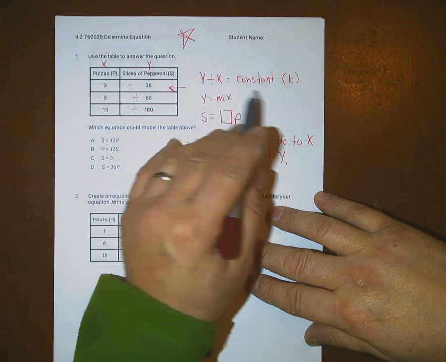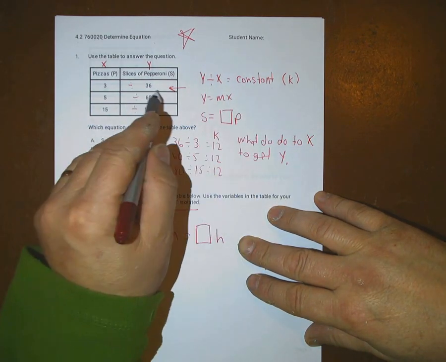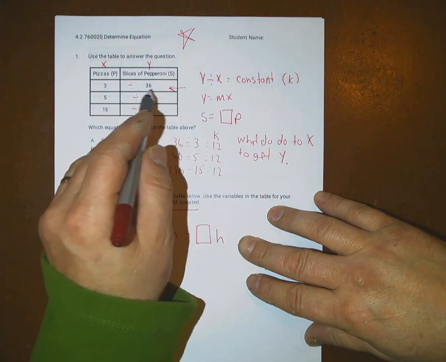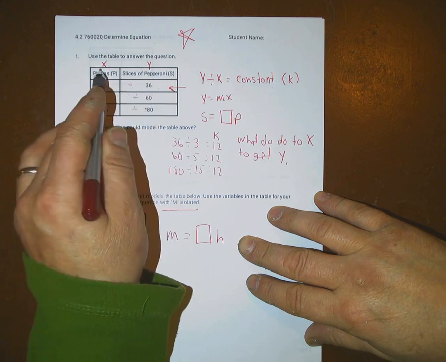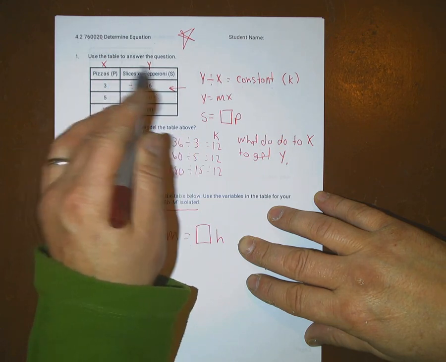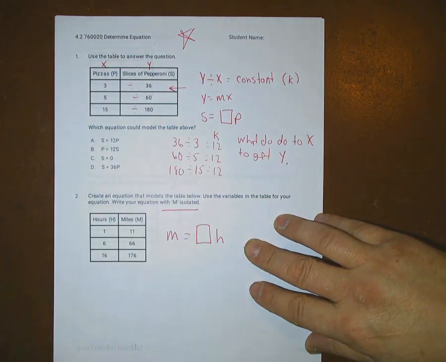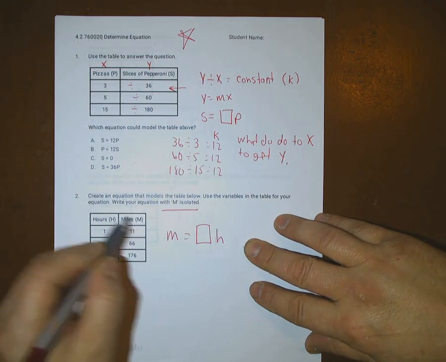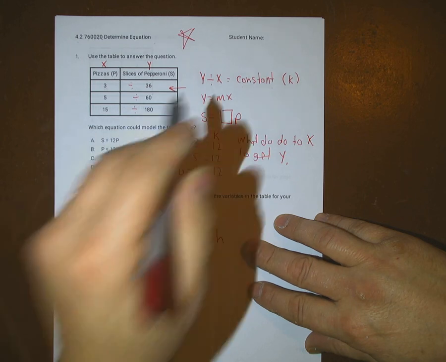So we are looking for the constant in these to determine an equation. In order to find that, we take our y and divide it by our x. Y divided by our x. Now, they're not always labeled x and y. Like this is pizzas and this is slices. Could be down here is hours and miles, but x and y, traditionally x and then y.